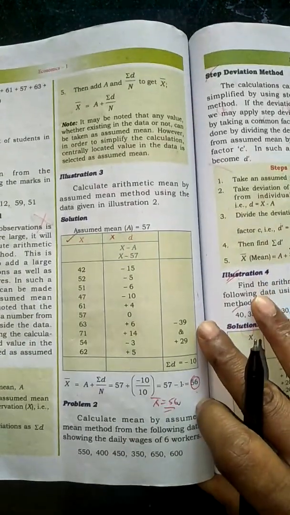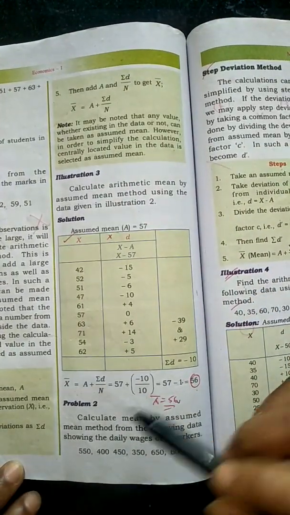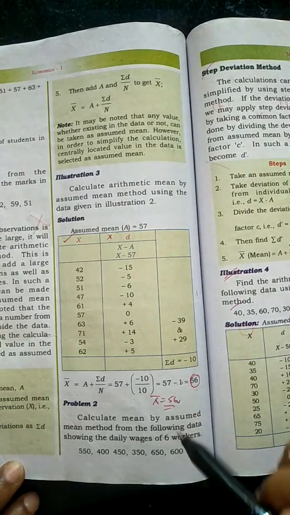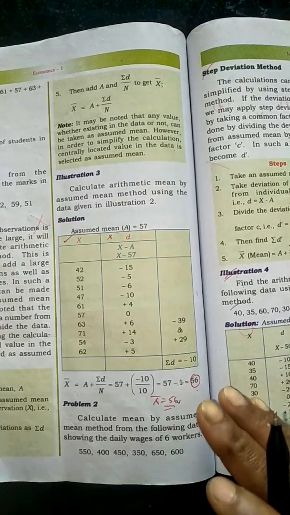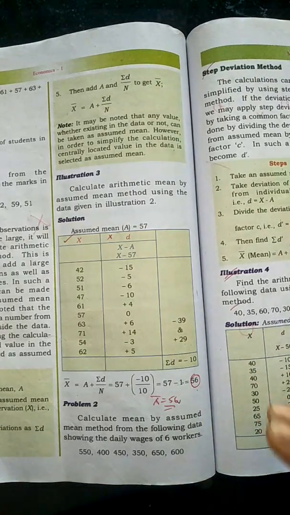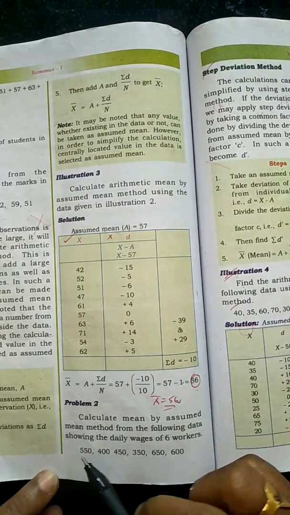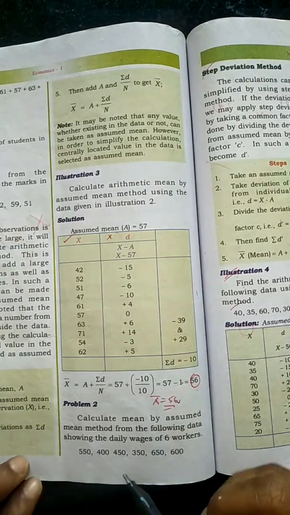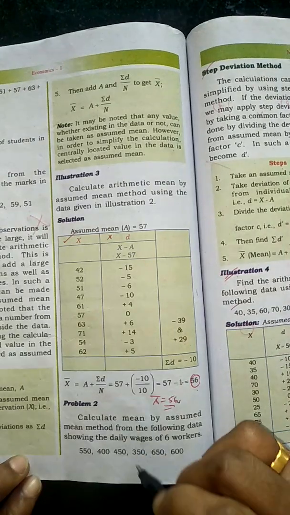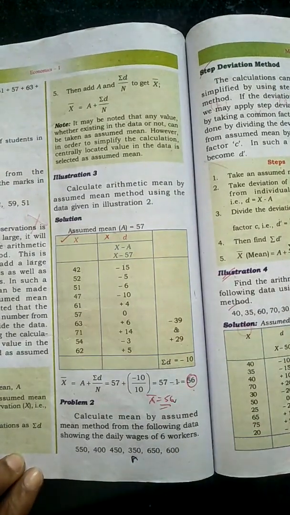Next, they have given you a sum to calculate the mean using the assumed mean method. In this you can see better: while calculating by the assumed mean method, try to take the least value. Here they have given you 6 workers' daily wages. It is better to take 350 as your a, the assumed mean.